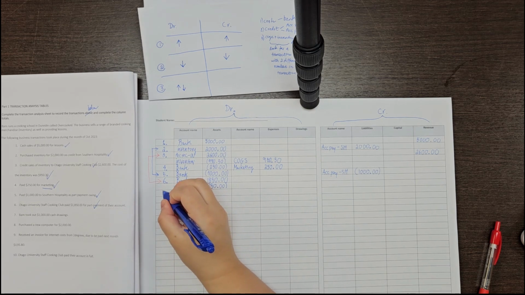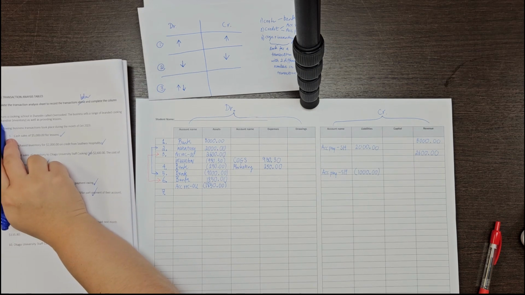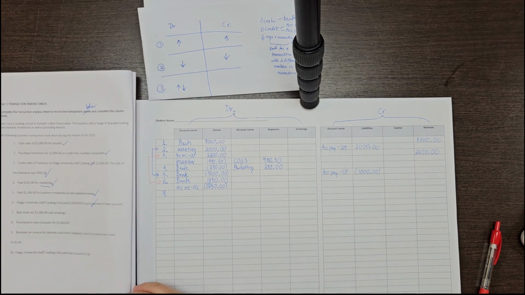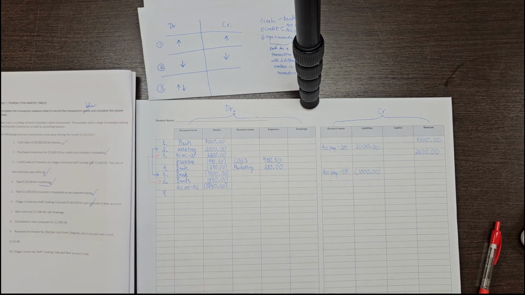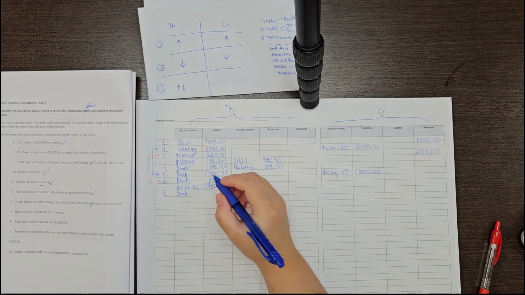Now, transaction 7. BAM took out $1,000 cash drawings. So what happens when the owner, BAM, took out $1,000 from the business bank account in cash? The cash in the business bank account will go down by $1,000.